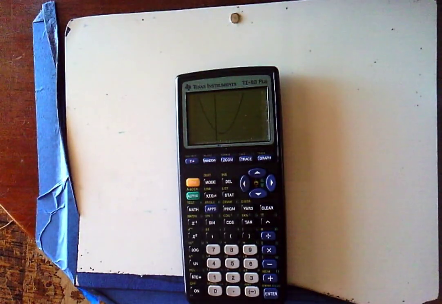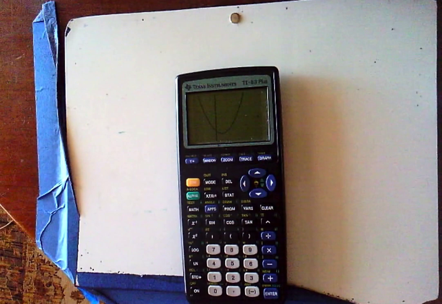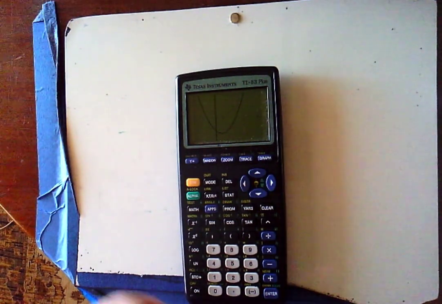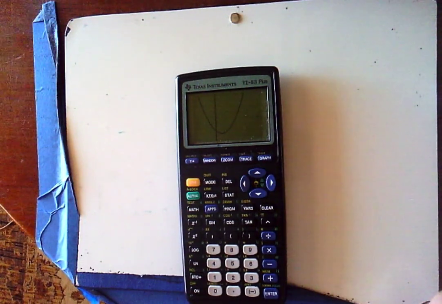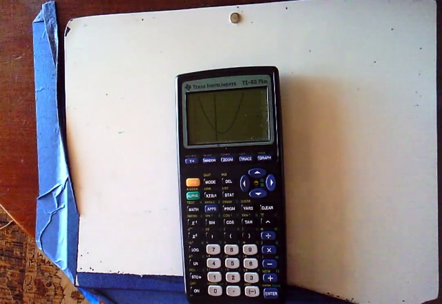All right, exercise 2. We've got this parabola in our calculator, and it says, let's find the vertex of the parabola that we have in y1. So I want to find that vertex. How can I do that? Well, it says, press graph. I got the graph.